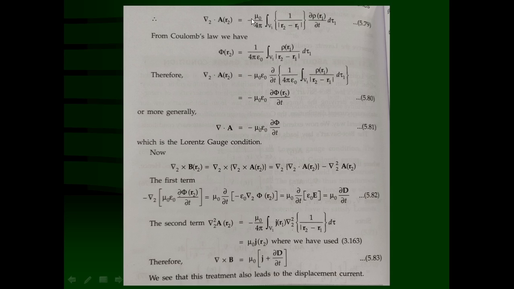Moreover, in this equation, we are interested in mu 0 epsilon 0 or 1 upon 4 pi epsilon 0. So what we'll do here, we'll multiply and divide numerator and denominator by epsilon 0. So this quantity in the denominator becomes 1 upon 4 pi epsilon 0, that we'll take inside this bracket.